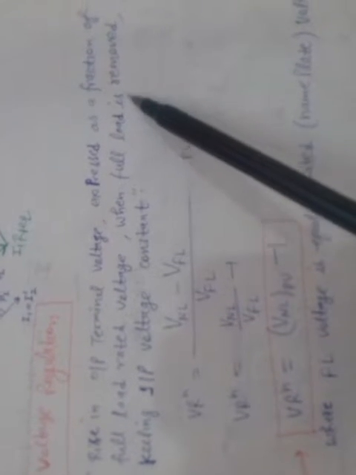Now voltage regulation. What is voltage regulation? Voltage regulation is basically the rise in output voltage, expressed as a fraction of full load rated voltage, when full load is removed, keeping input voltage constant. So voltage regulation is V no load minus V full load divided by V full load, in per unit. There is no unit because it's a ratio, so that's why we write per unit.